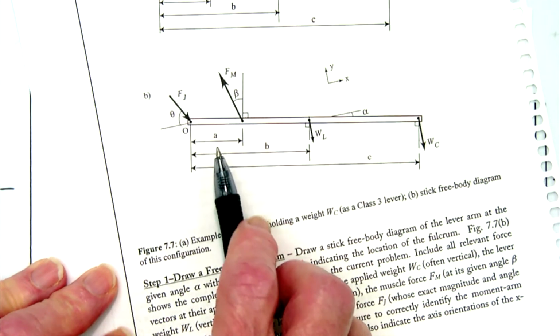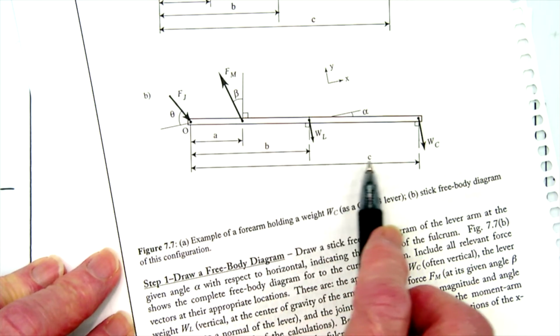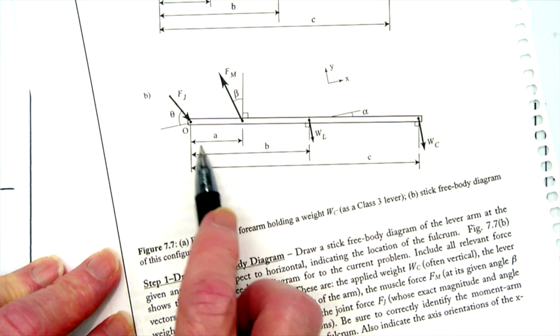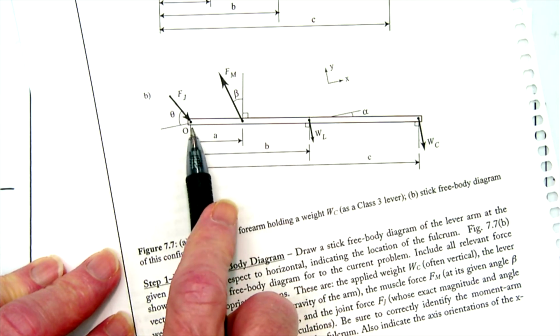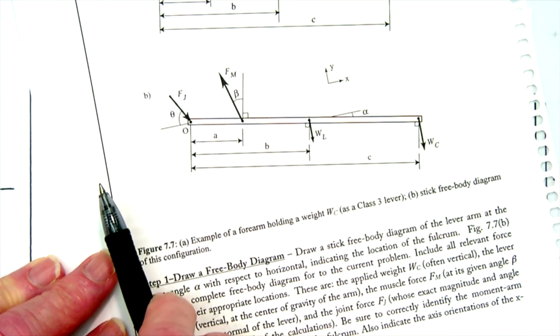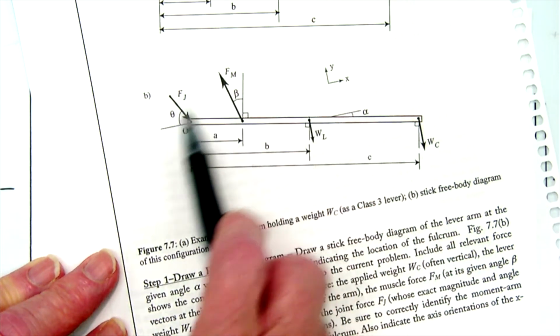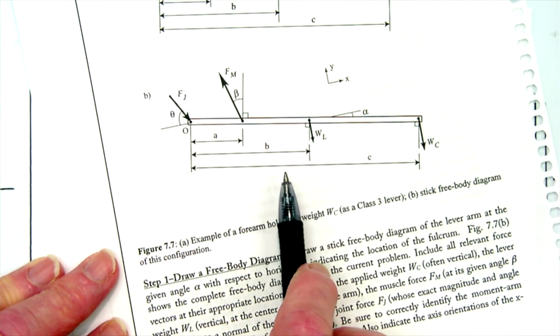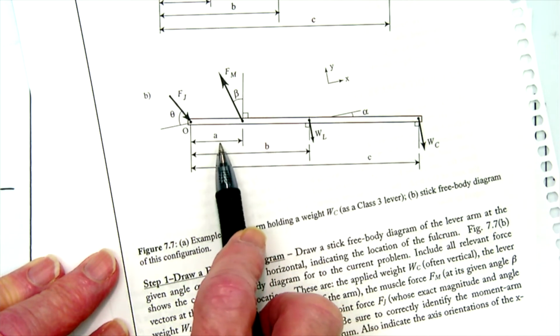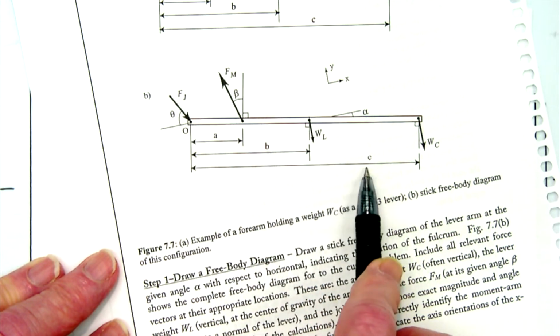Now we are, though, going to have to put in the various dimensions of the distances of these various weights and forces from the pivot point, which is the elbow in this particular case. Please draw that out, and what we'll do next is we'll find somebody, a typical human, and we'll make measurements to see if we can put some values into these lengths.